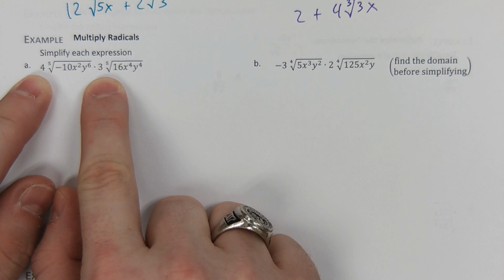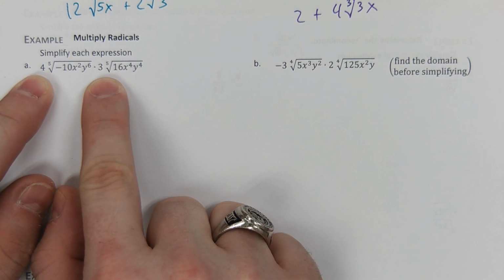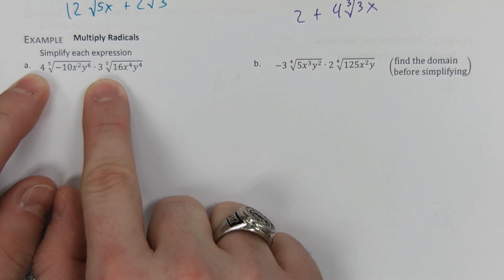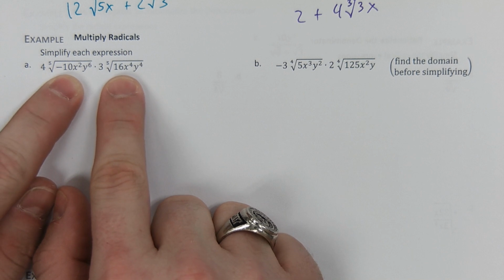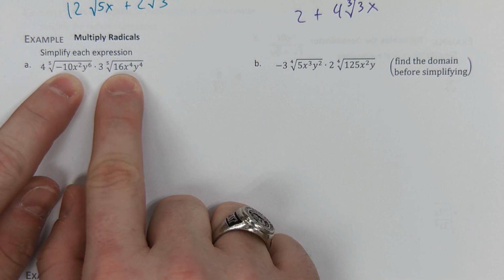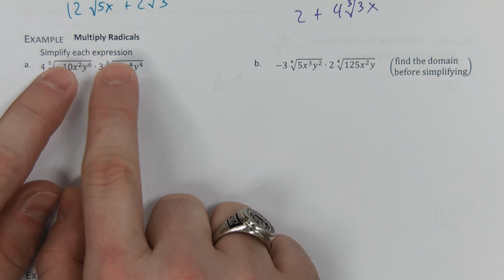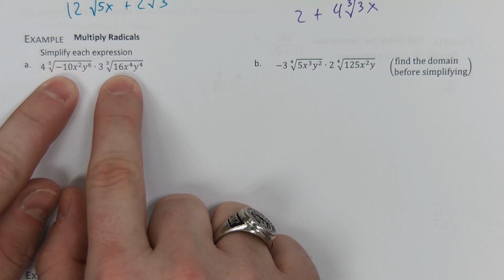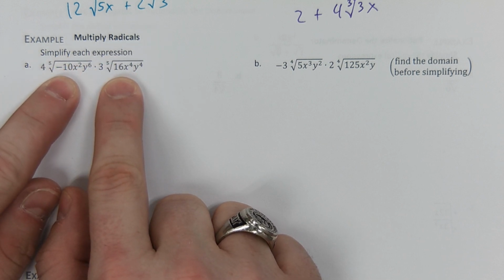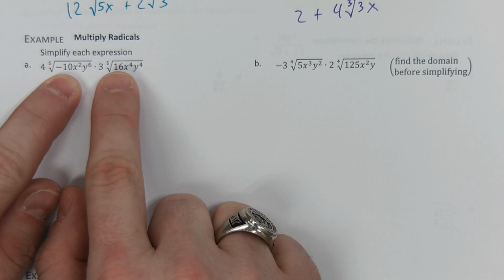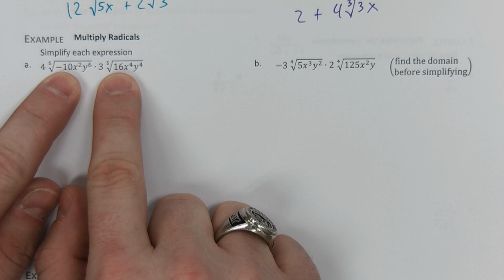When you multiply radicals, you just multiply the radicands. Whatever is underneath the radicals just gets multiplied to each other. Okay? But we're going to think smarter, not harder here. I am not going to do negative 10 times 16.